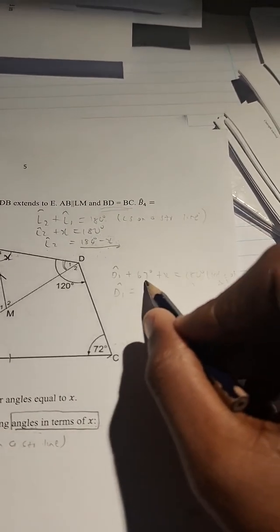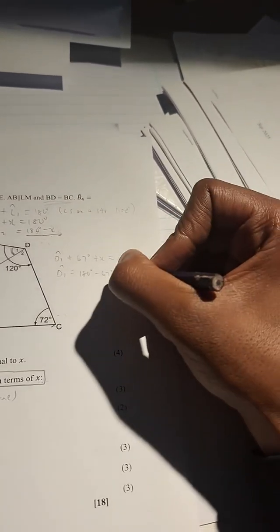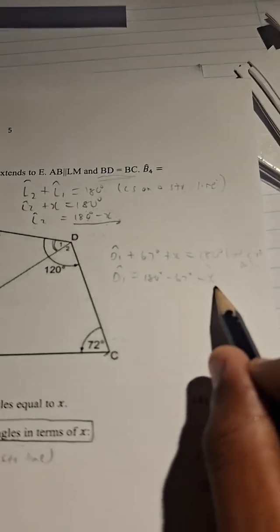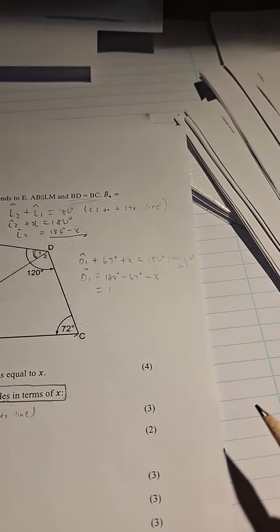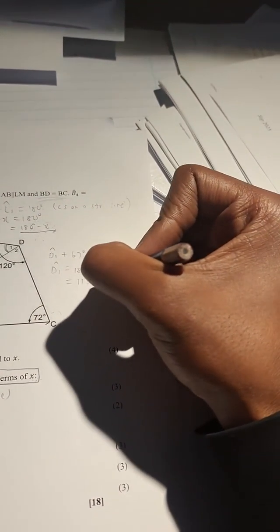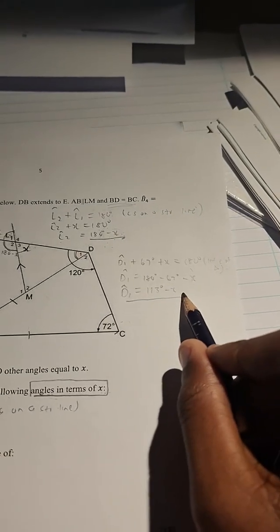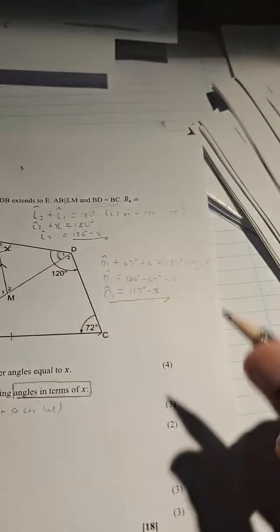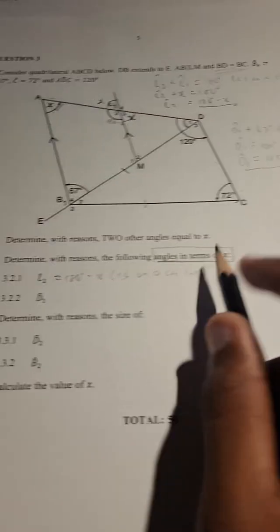Take the 180, take the 67, 180 minus 67 minus x, in terms of x, guys. What's 180 minus 67? 113. So our angle D1 is 113 minus x.